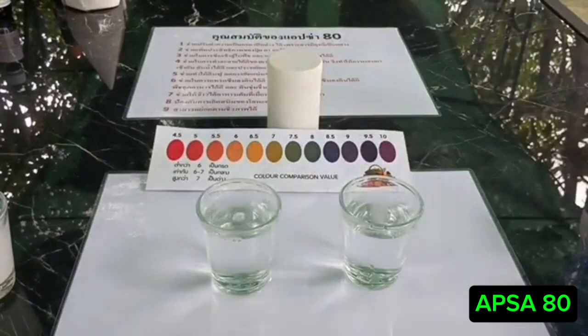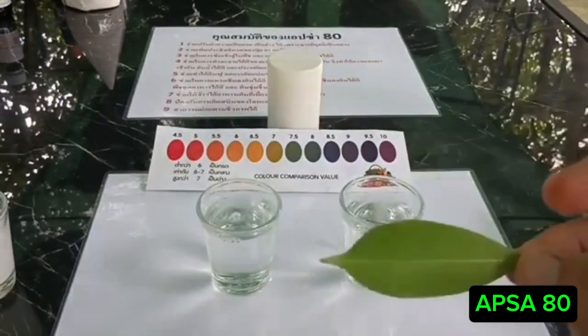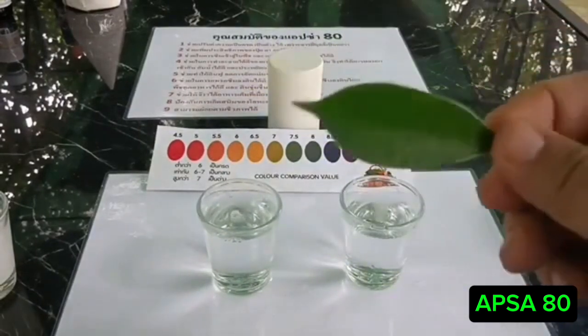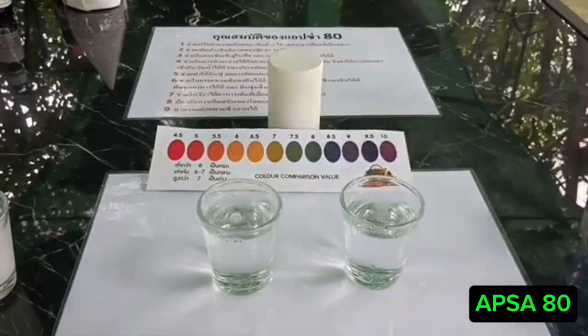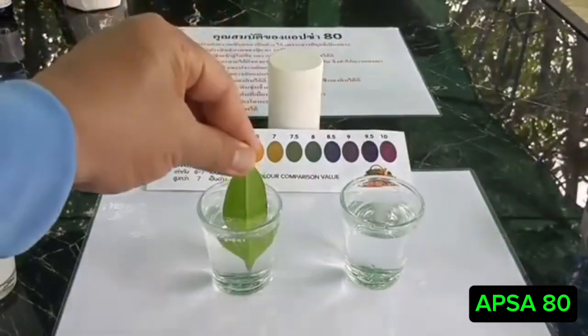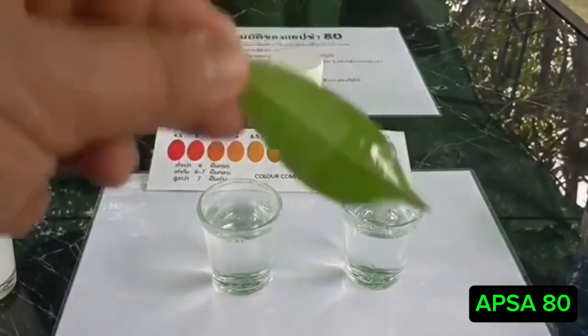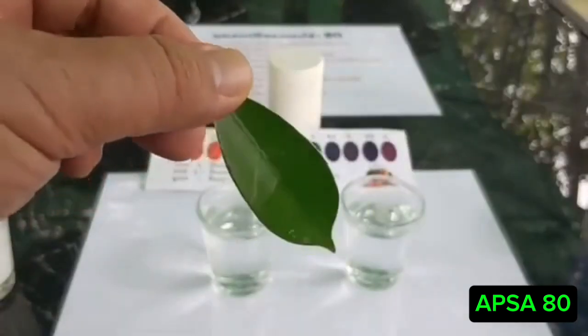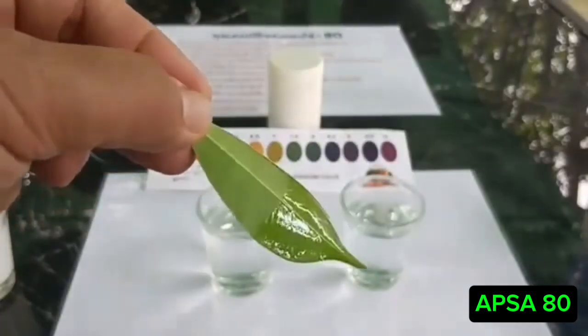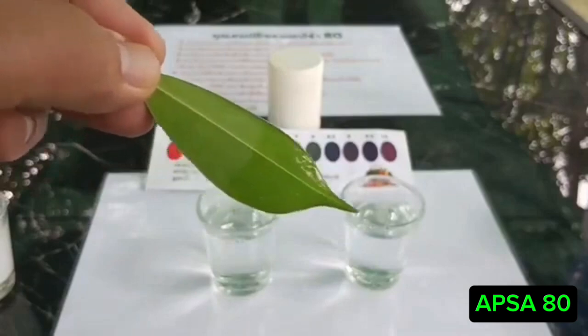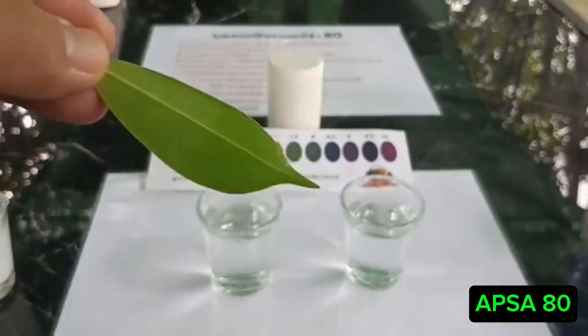Let's use this glass. I'll mix it in this glass first. Let's see what happens when we have AXA 80. I have some dry leaves here, and I'm going to dip them into the water with AXA 80. You can see that it gets wet. Indeed, isn't it? Half of the leaf is wet.